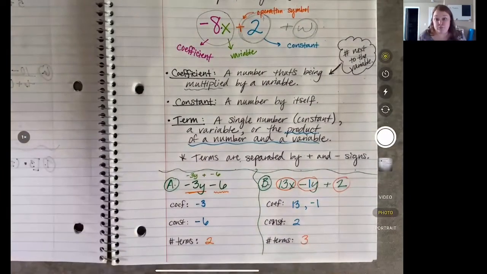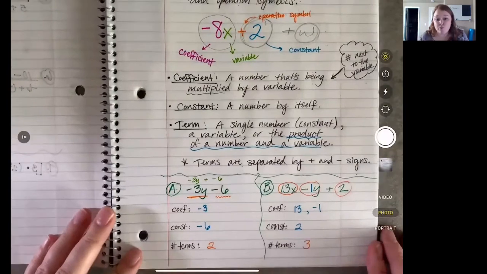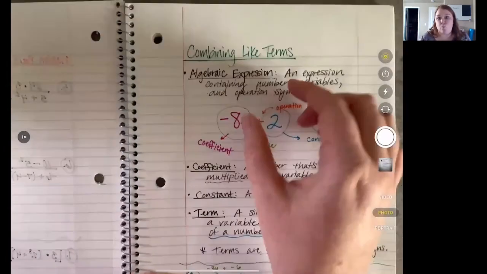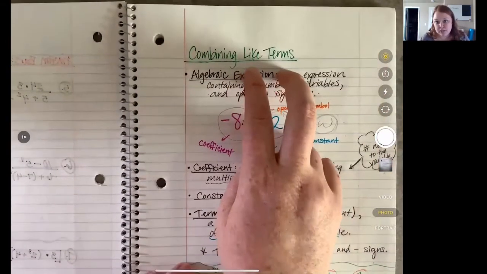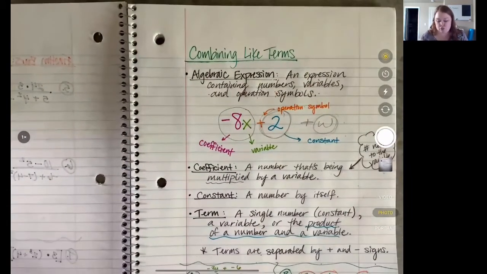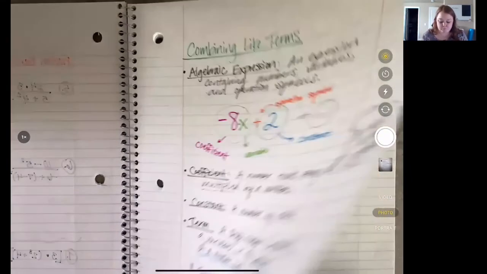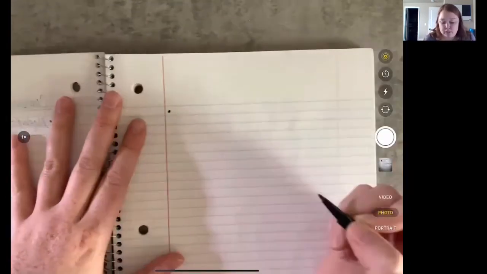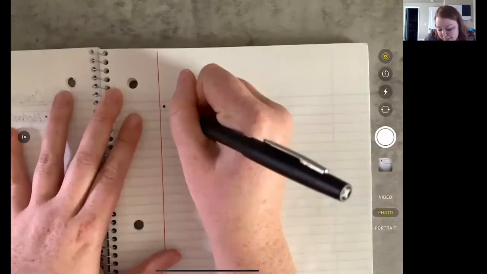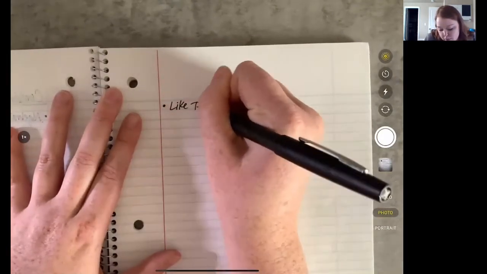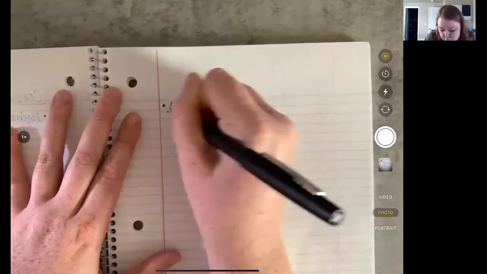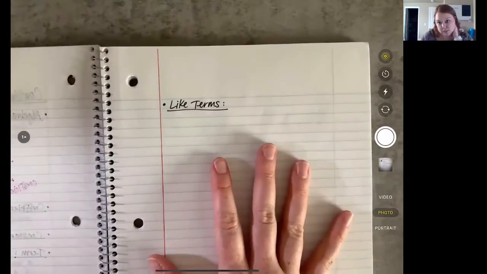This page was all about vocab, but now we need to get into actually knowing what like terms are and how to combine them. So this is all prep work. We have one last vocab thing. We know what a term is, hopefully. Now we're going to learn what like terms are. This typically is an easy concept for kids to get, but there are some things you have to watch out for.